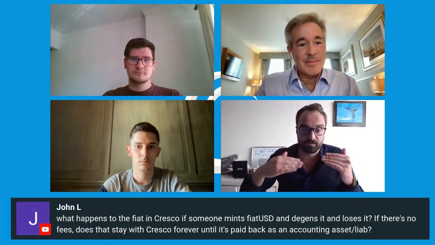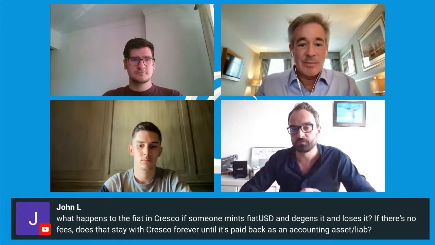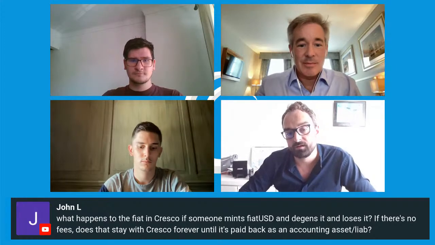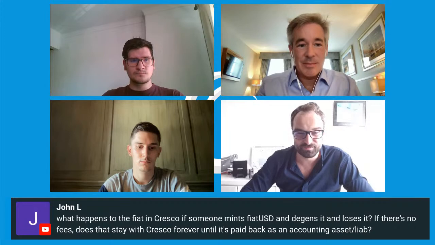But that being said, it will be hard for them to redeem it, because we have, of course, a mint and redeem function. And if a hacker or somebody goes to the redeem function, and his account is flagged, then it will be hard for him to redeem it. But we're working on the most decentralized version possible.